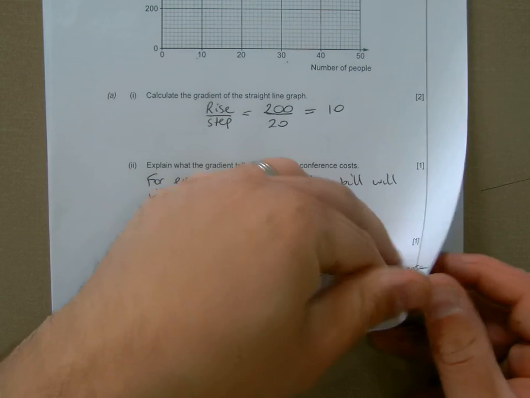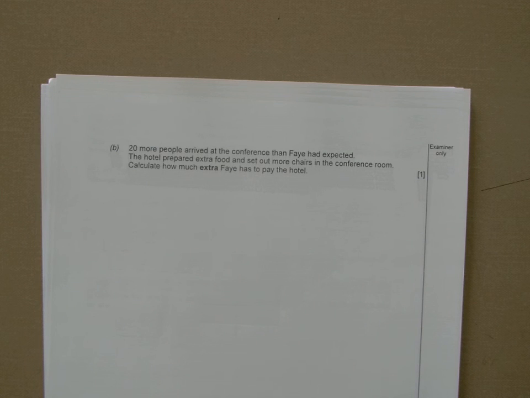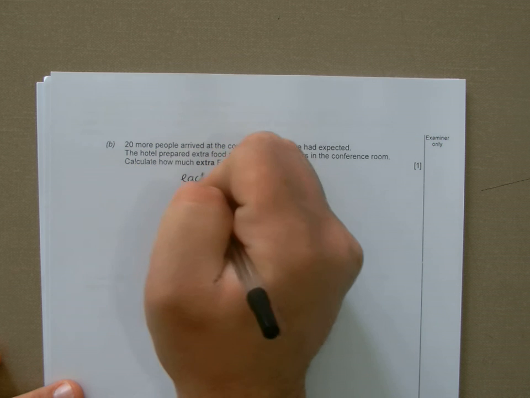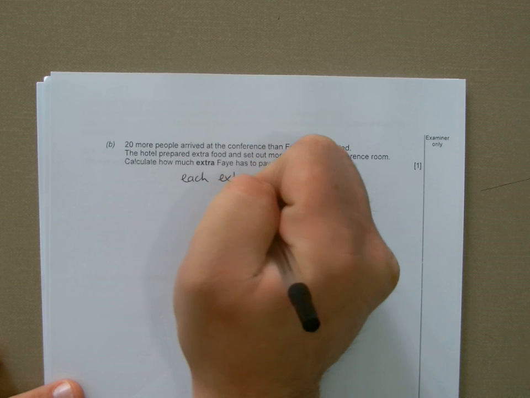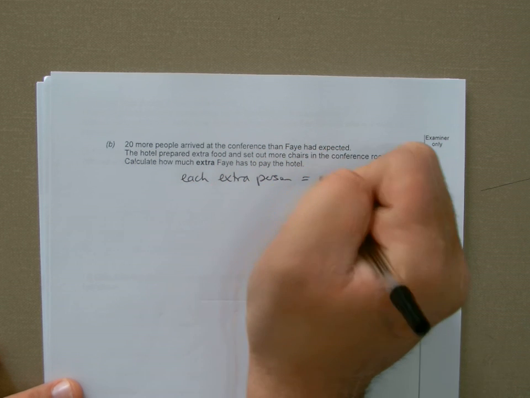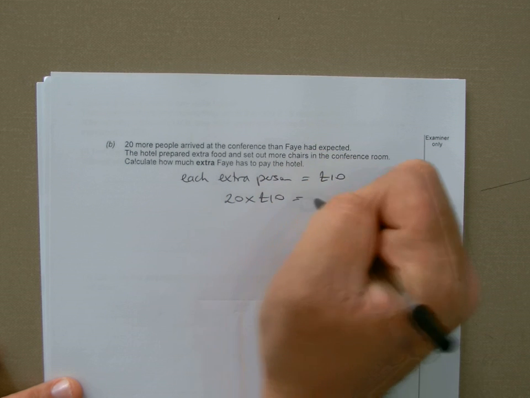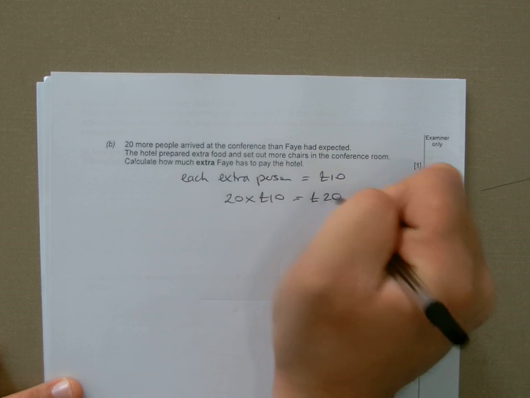So with the last part, it says 20 more people arrived at the conference than Faye had expected. The hotel prepared extra food and set out more chairs in the conference room. Calculate how much extra Faye has to pay. And remember, each extra person adds on £10. So if there are 20 of them, it'll be 20 lots of £10, which will be £200.